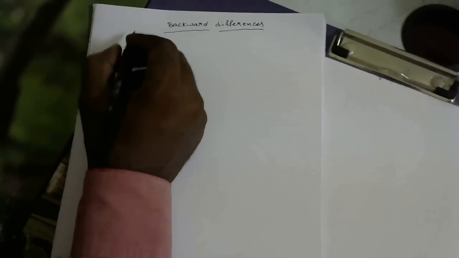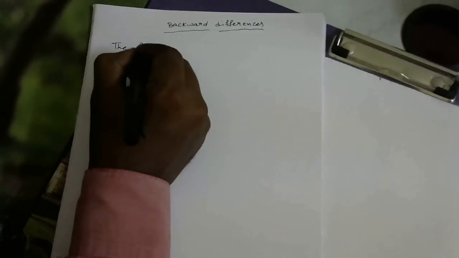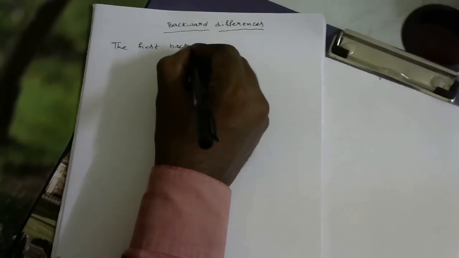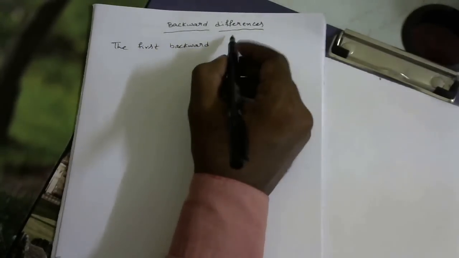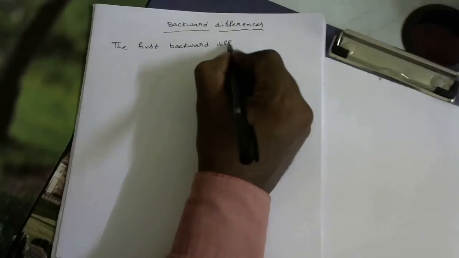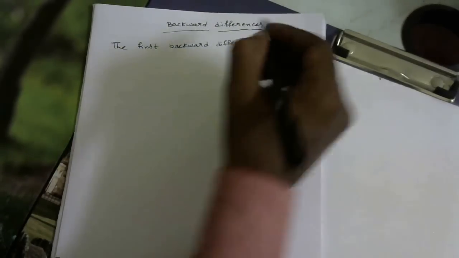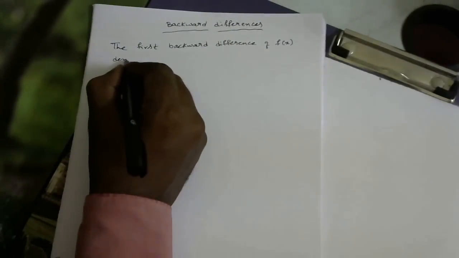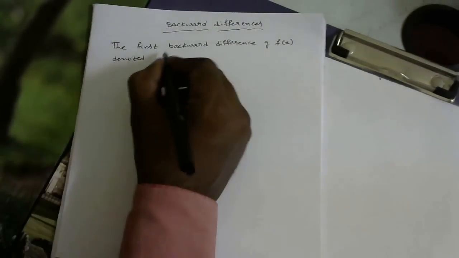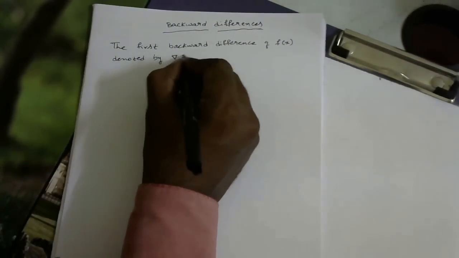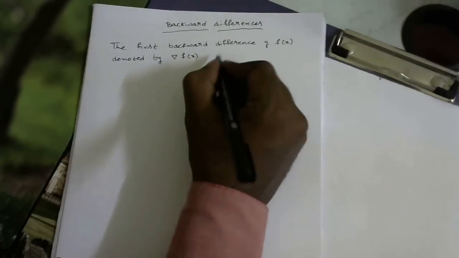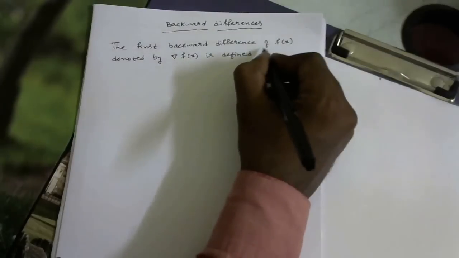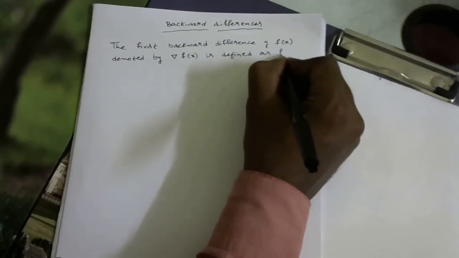So here the first backward difference of f of x, denoted by del f of x, is defined as follows.